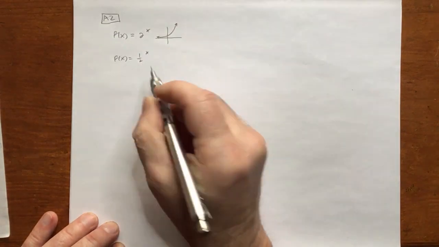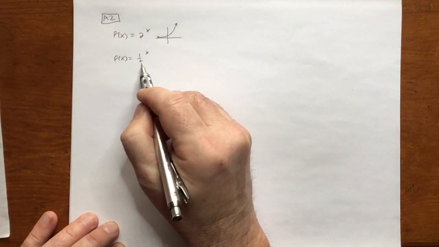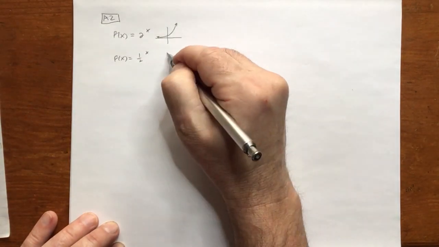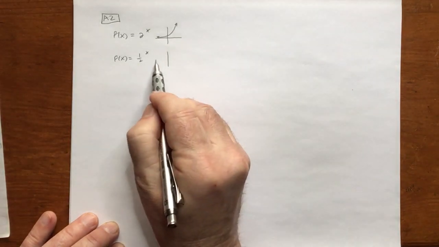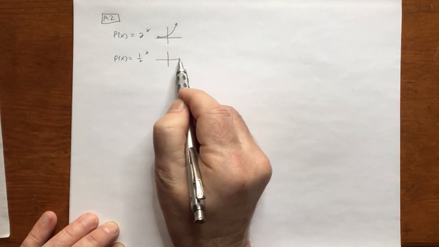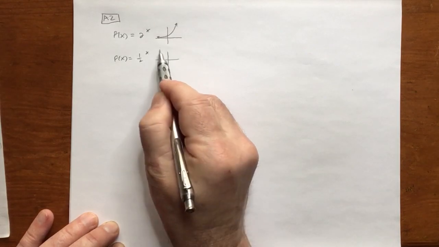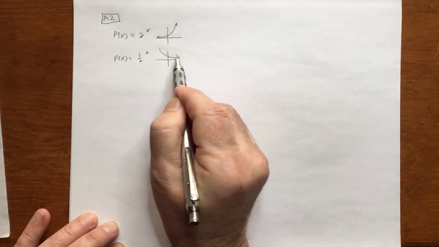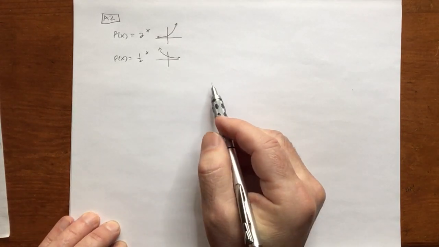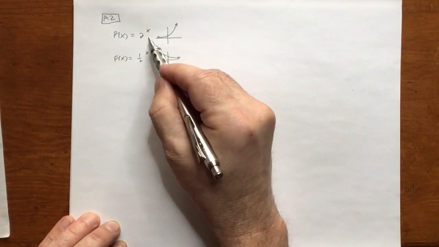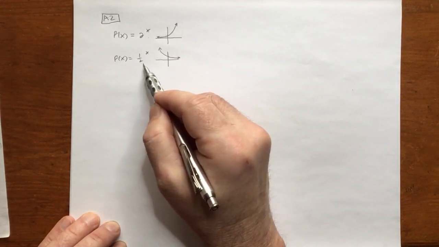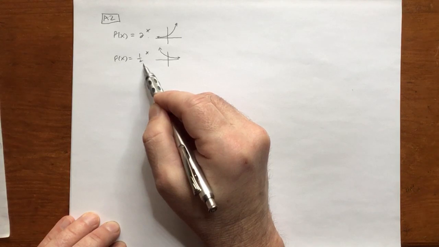The base was 1/2. The multiplier was 1/2. And what you noticed is that the asymptote was on the right and it decreased exponentially. Okay, these are two completely different ideas here. This one we would call exponential growth. This one we would call exponential decay.